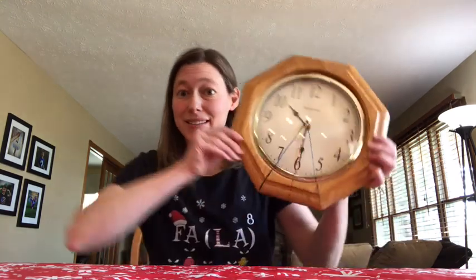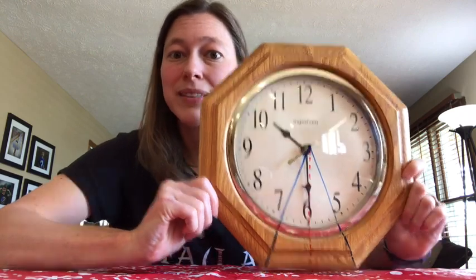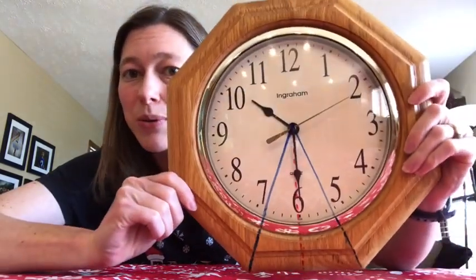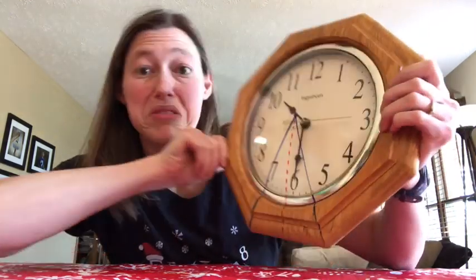And finally, I have my octagon, my clock. It's okay that I drew on this because I haven't used this in years, but it still works for some reason.